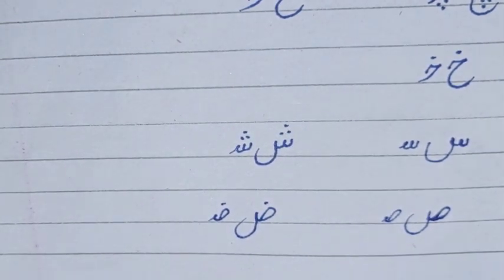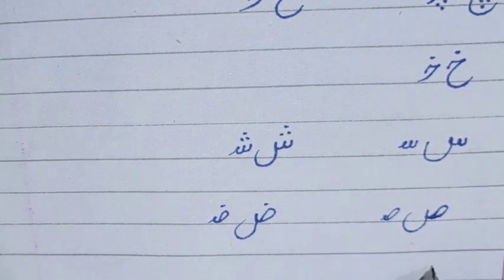The next pair is Toy and Zoe. These two letters don't have short forms, so we will skip them. Toy, Zoe, and then next comes Ein and Ghain.